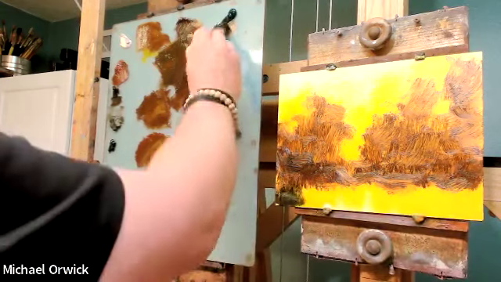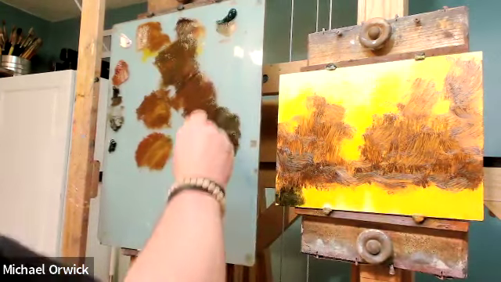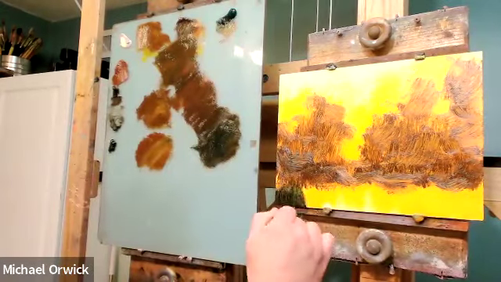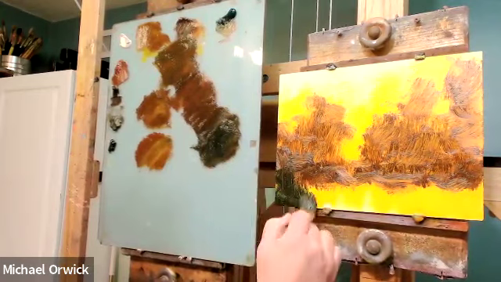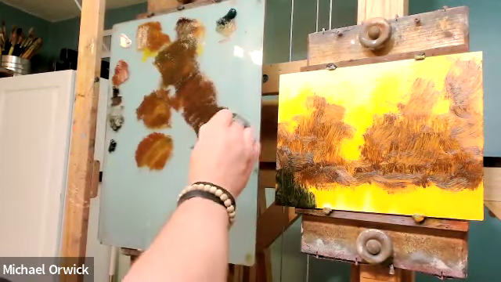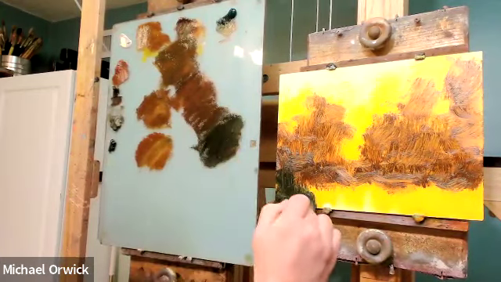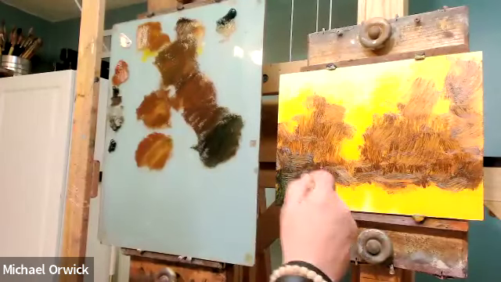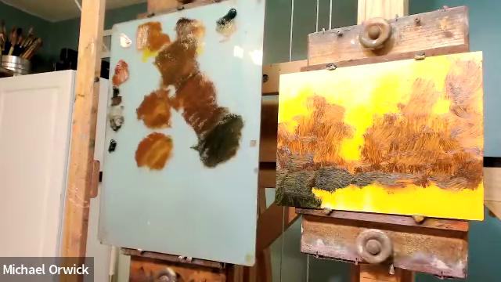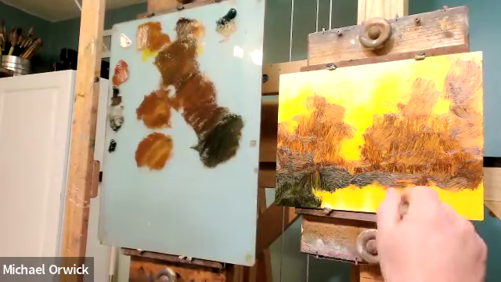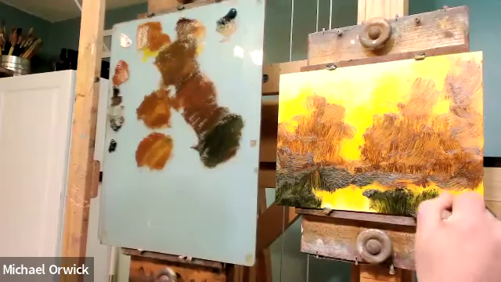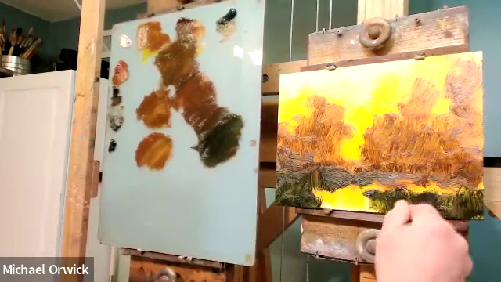Here's some of that phthalo green mixed in with the brown. Very curious what's going to happen here. But I figured that just like if we mix the phthalo green with a quinacridone red, the brown is going to do a lot of the same and make it very dark. It made a nice dark. Does make a nice dark.